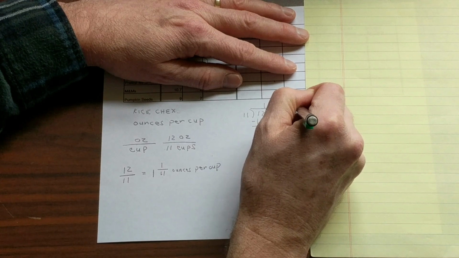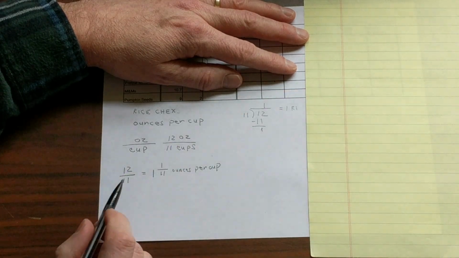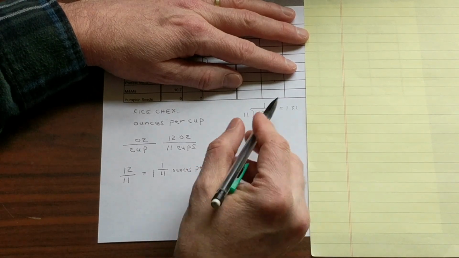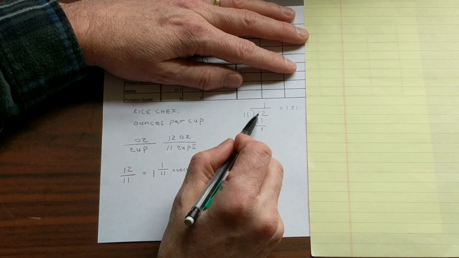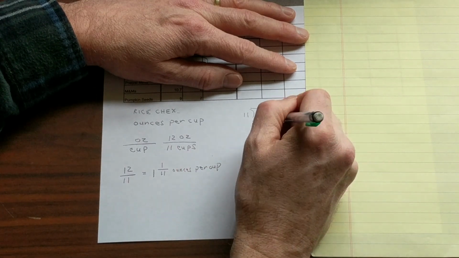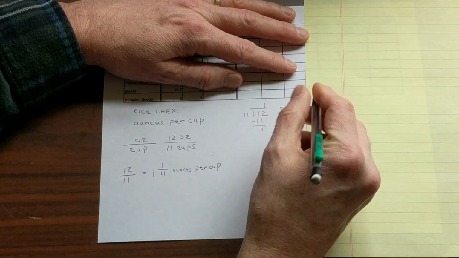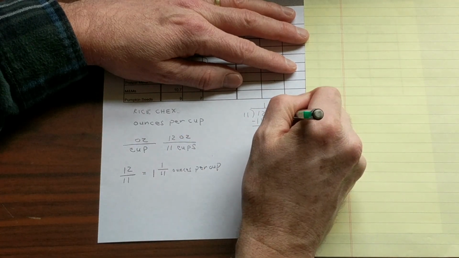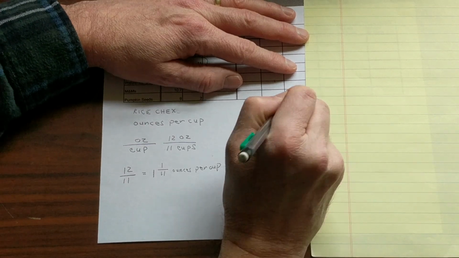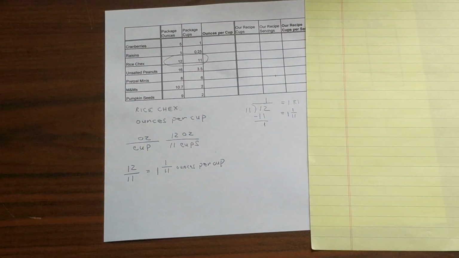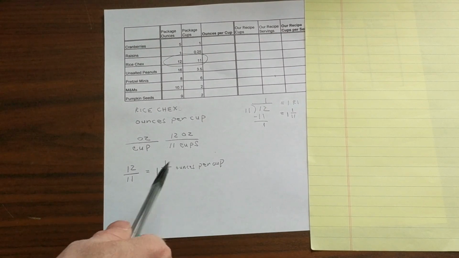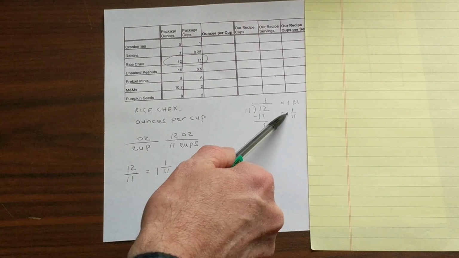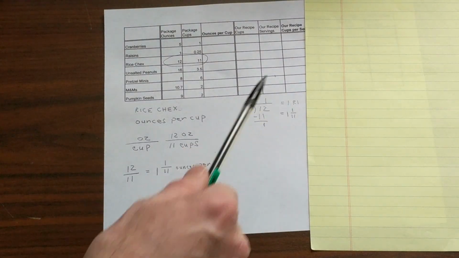Another way to look at it is with a fraction. 12 divided by 11 is also equal to 1 and 1/11. That should look familiar because we already figured out from this improper fraction that it's 1 and 1/11. It's good when things check out like that.